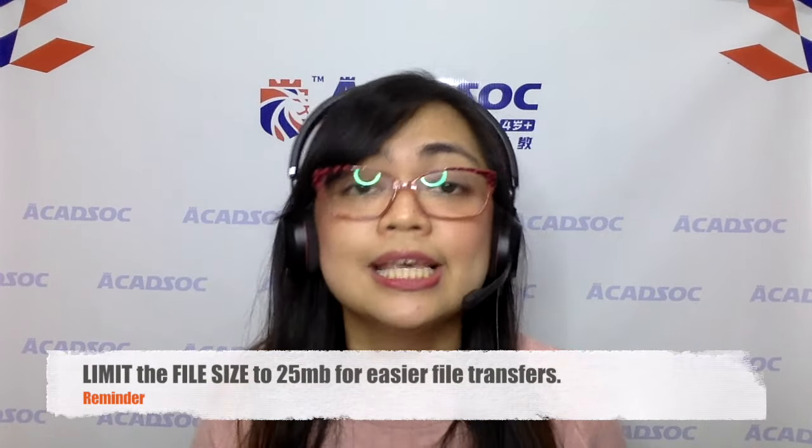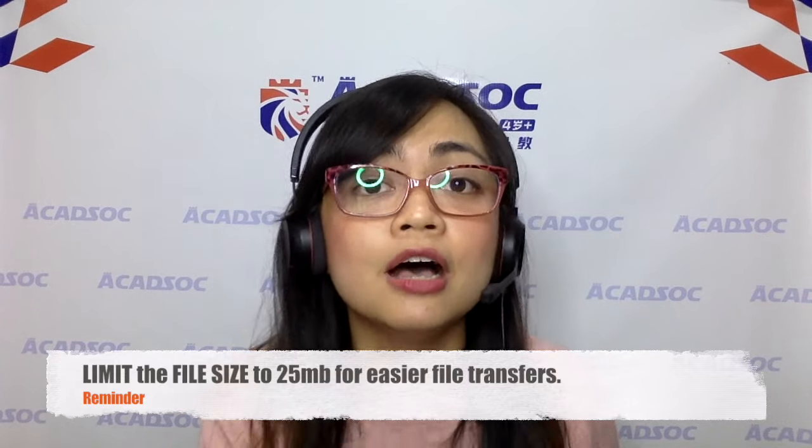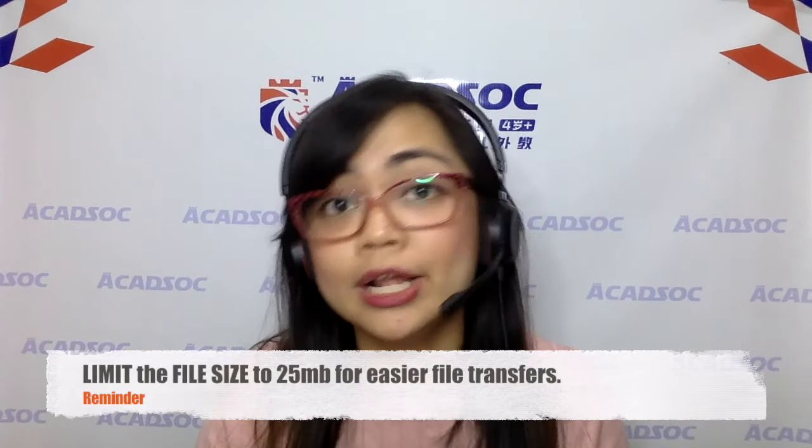25 megabytes is a file small enough to be transferred from one TM to the other, especially if you're a trial class teacher. They'd be able to download your video, transfer it, let's say, to a different TM, or show it to a different marketing person so that they can promote you more to students. So once again, the file size should be 25 MB and your video duration should be 60 seconds only.